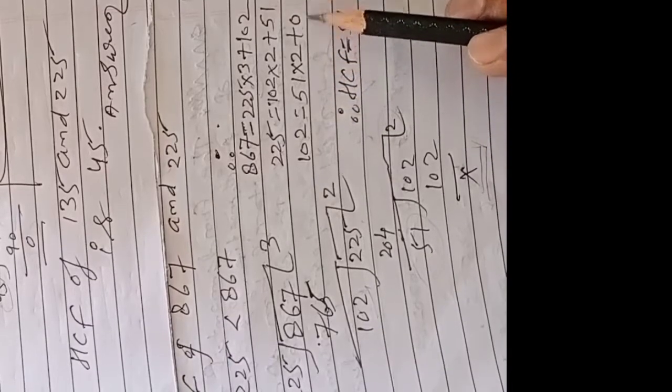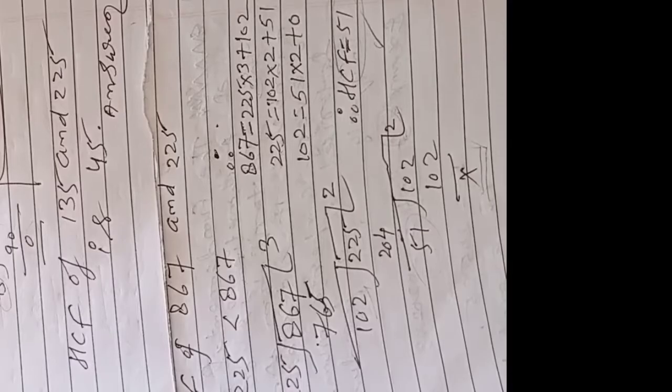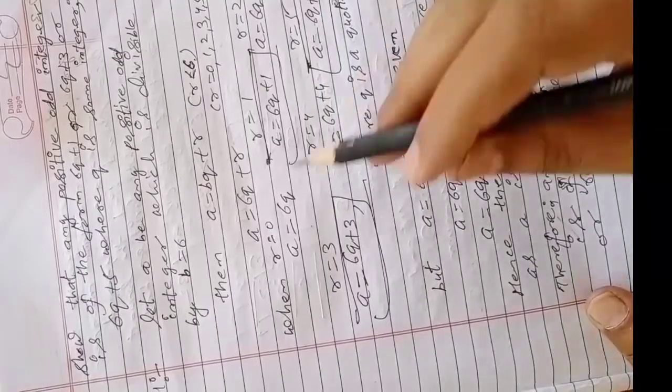102 is equal to 51 into 2 plus 0. So HCF is 51. So this is the answer of this question. Now student, we have question number 2.